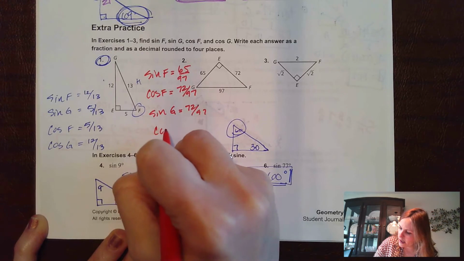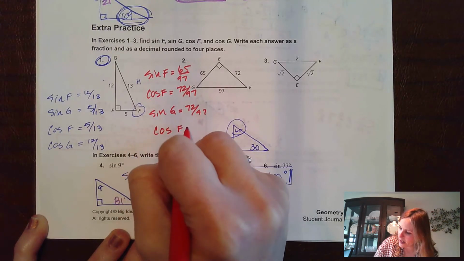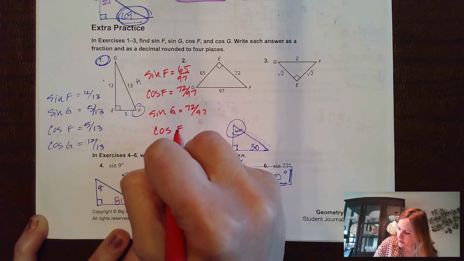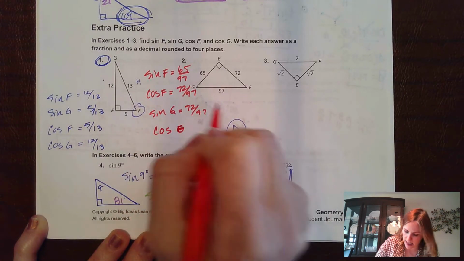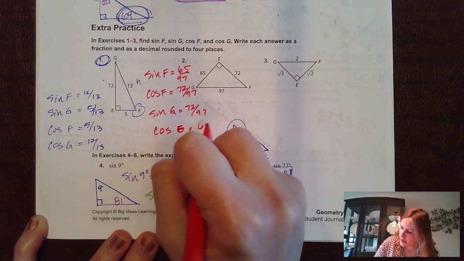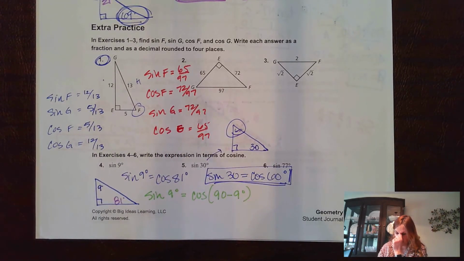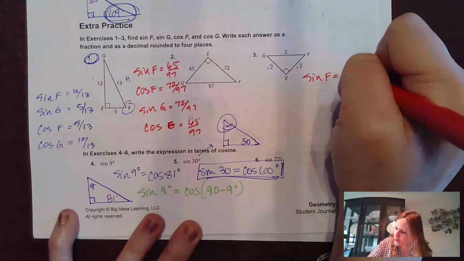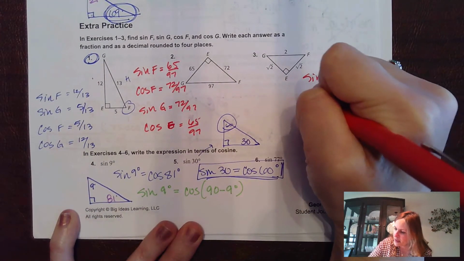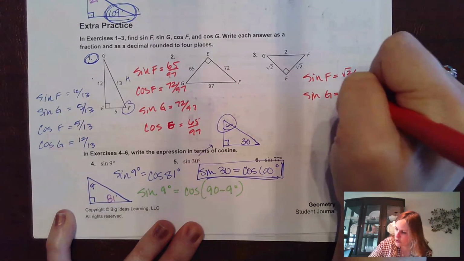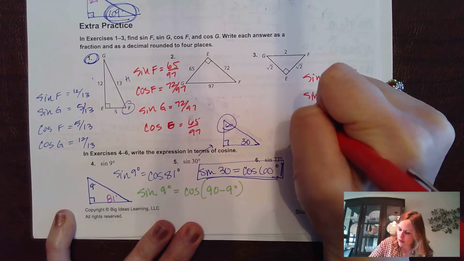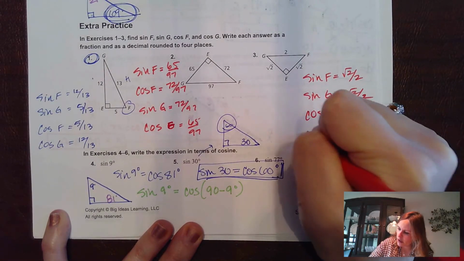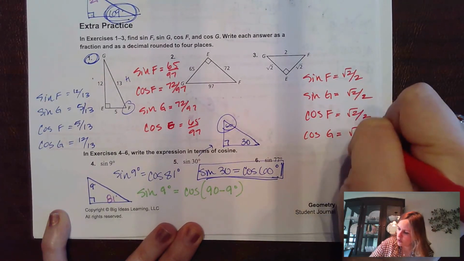And cosine of g, I got to be 65 over 97. For number 3, I got sine of f to equal root 2 over 2. Sine of g to equal root 2 over 2. Cosine of f to equal root 2 over 2. And cosine of g to equal root 2 over 2.